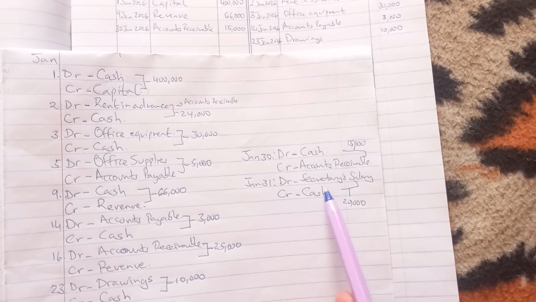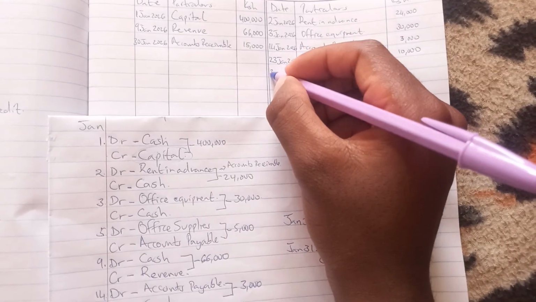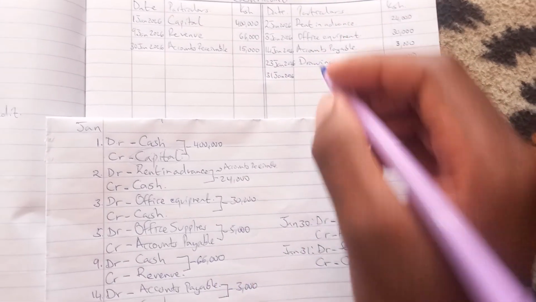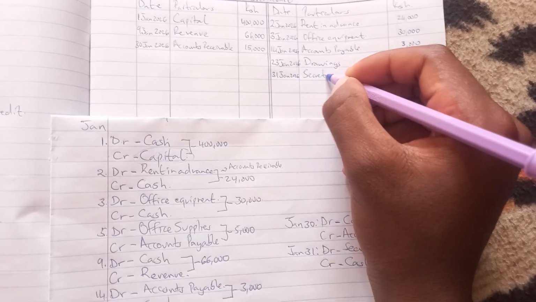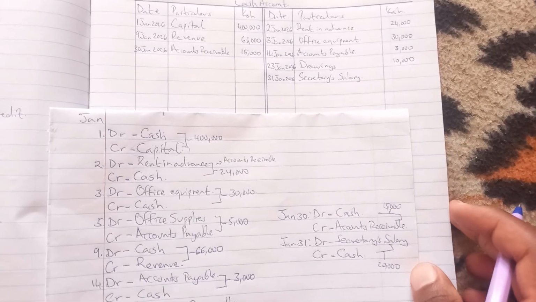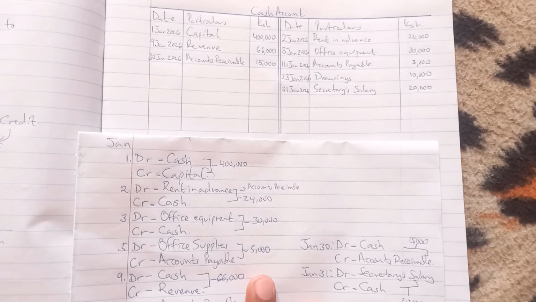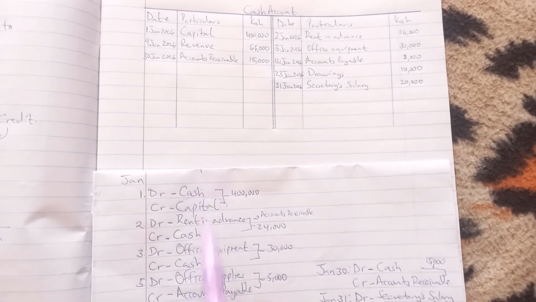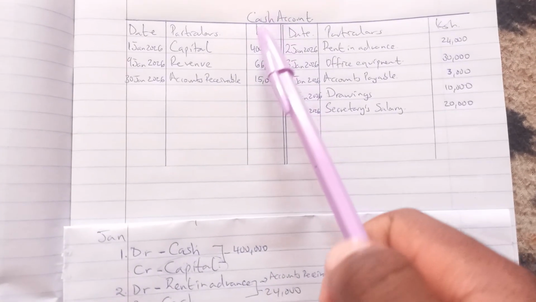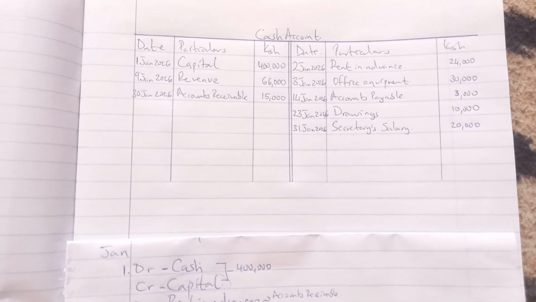Now to the last transaction involving cash on the credit side. So we write it on this side. 31st January 2026. The corresponding account, secretary's salary. The amount 20,000. So we are done recording these transactions in our ledger account, and the specific ledger account which we've drawn is the cash account. Okay, so what next?